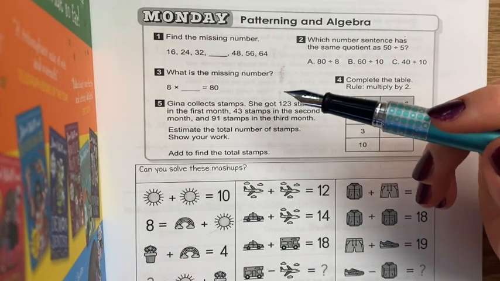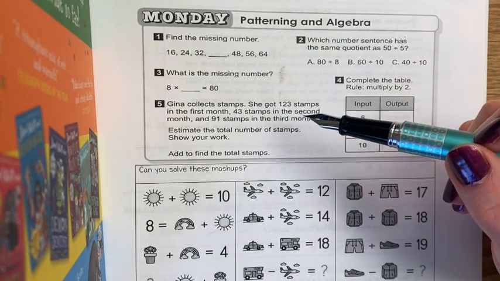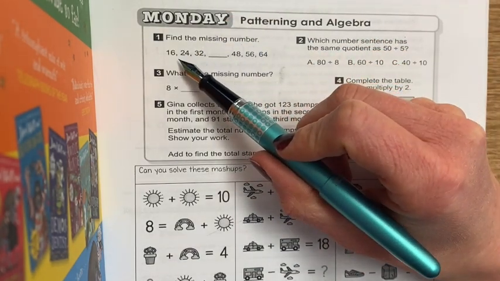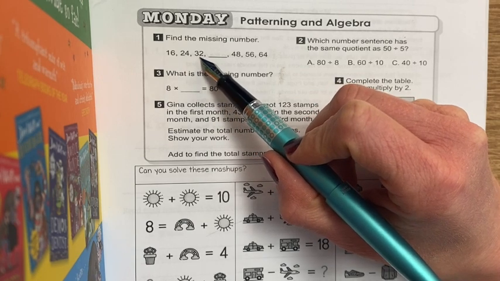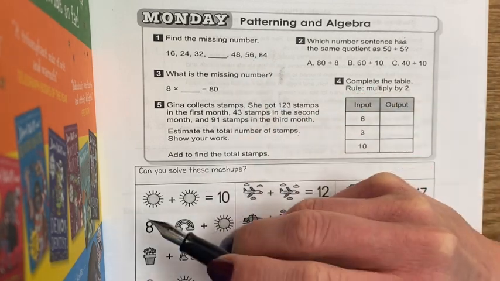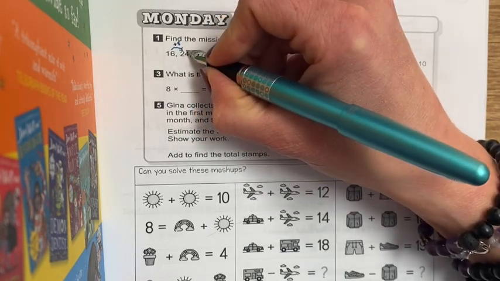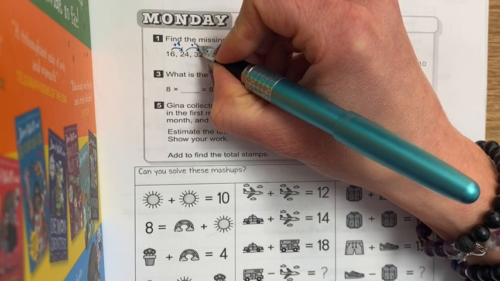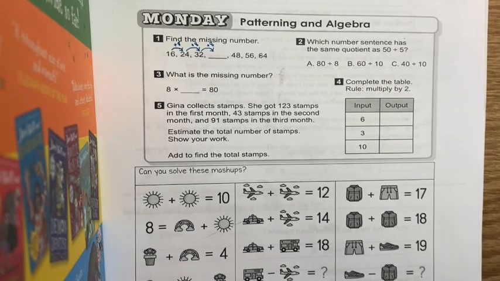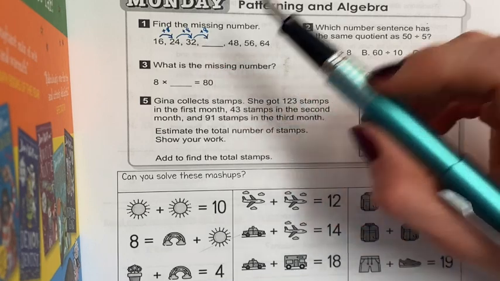So we're going to do this patterning and algebra for Monday. And the first thing it asks us to do is to find the missing number. So let's look at the pattern. 16, 24, 32, something, 48, 56, 64. Every time it's plus 8. So I'm going to ask you to find the next number. You're going to add 8 to find the next number. Okay, so try and find the next number by using add 8 is our pattern, increasing by 8.